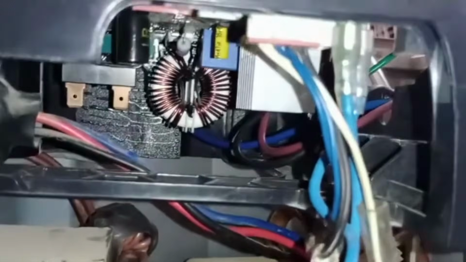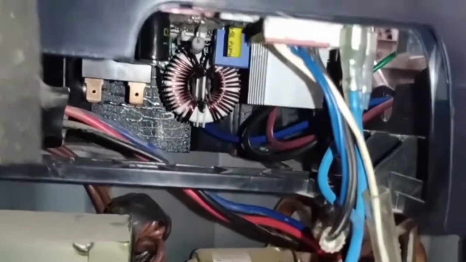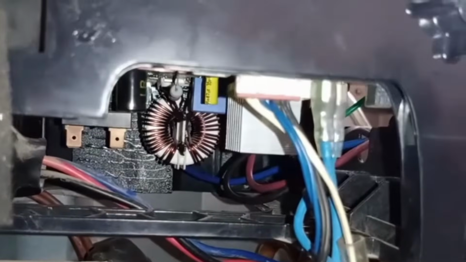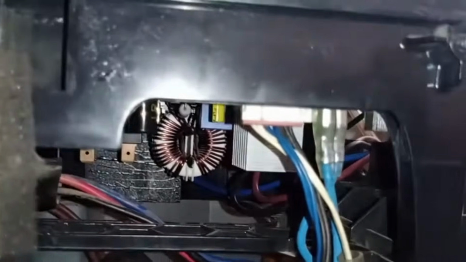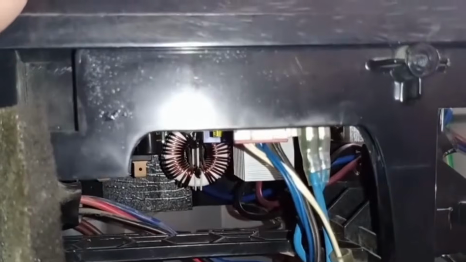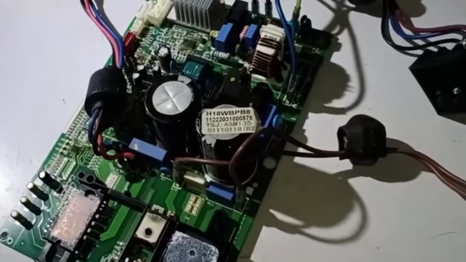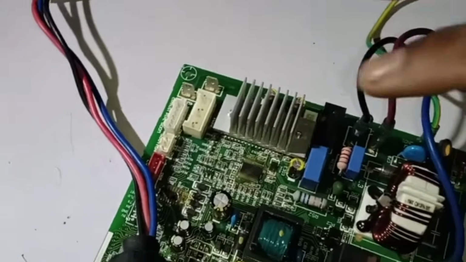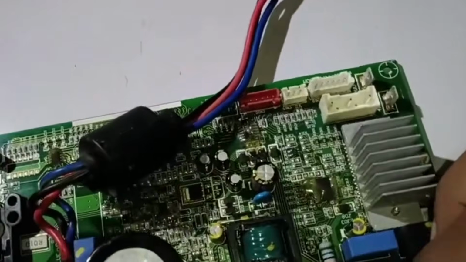Another possible reason is if the IPM, Intelligent Power Module, is not providing the necessary electric supply, the error will appear. Now I'll open the PCB and show you the IPM, and we'll analyze the possible causes. Now, I have removed the PCB from the outdoor unit, and I'll show you where the IPM is located. If the IPM is faulty, you will see the F0 error.